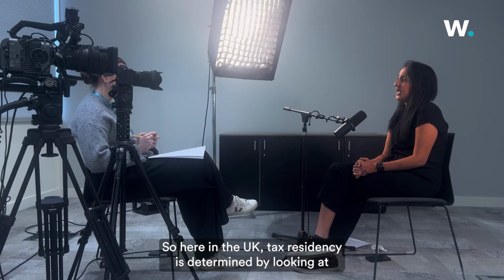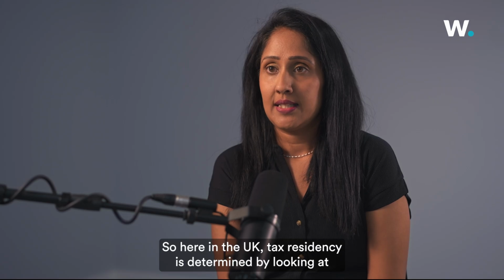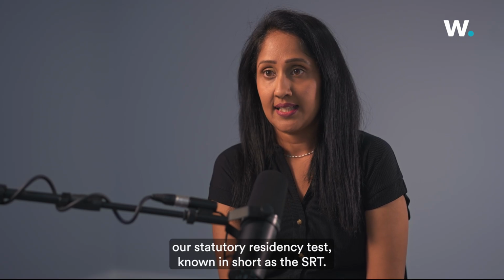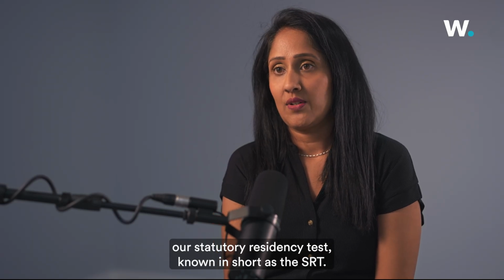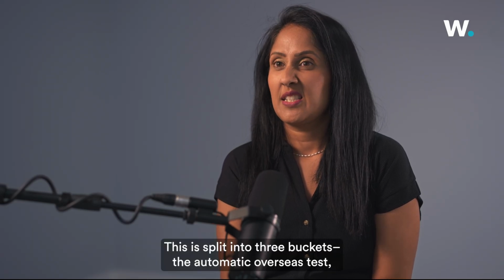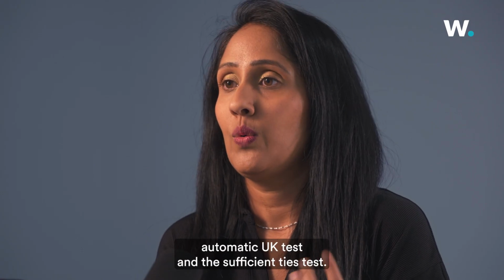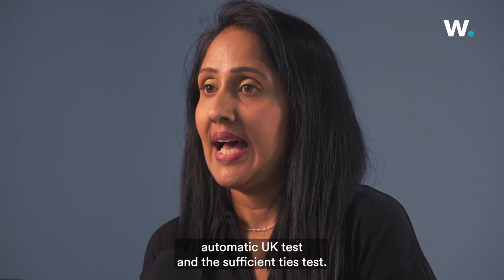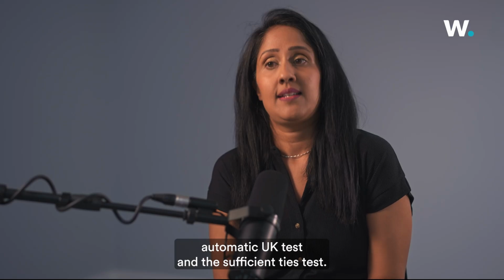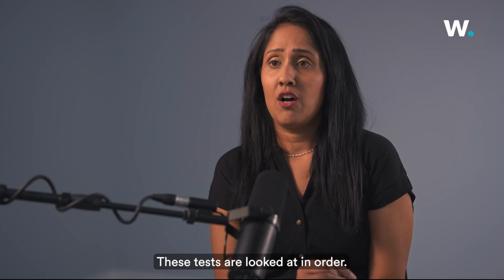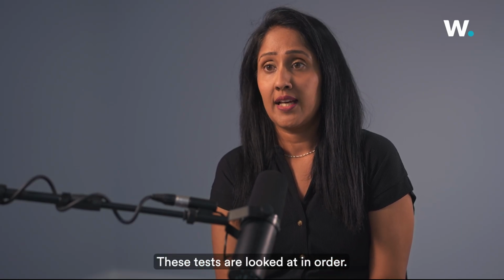So here in the UK, tax residency is determined by looking at our statutory residency test, known in short as the SRT. This is split into three buckets: the automatic overseas test, automatic UK test, and the sufficient ties test. These tests are looked at in order.